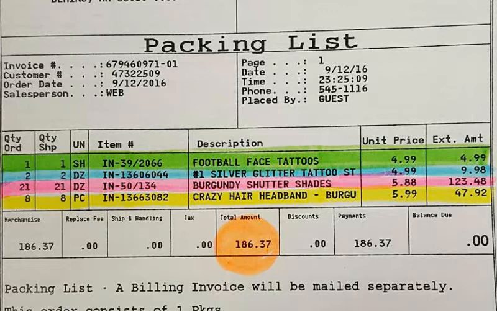For the green line item, this shows that I bought some football face tattoos. Next to quantity, it shows that I ordered one package, and the unit price was $4.99. That means I paid $4.99 for one package. Therefore, my total amount at the very end shows $4.99.